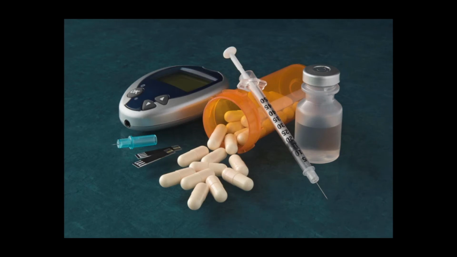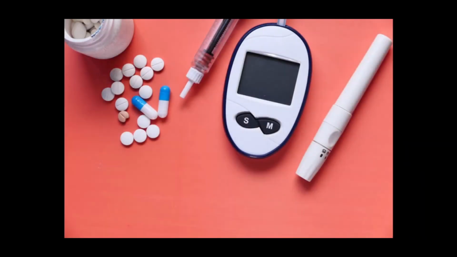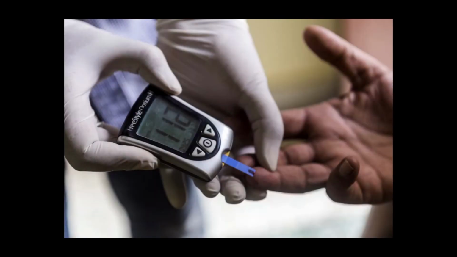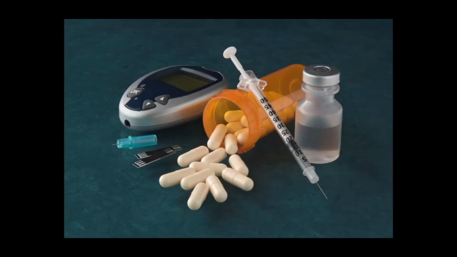Diabetic amyotrophy is a nerve disorder complication of diabetes mellitus. It affects the thigh, hips, buttock and legs, causing pain and muscle wasting. Now what is diabetic amyotrophy? Diabetic amyotrophy is a nerve disorder which is a complication of diabetes mellitus. It affects the thigh, hips, buttocks and leg, causing pain and muscle wasting.